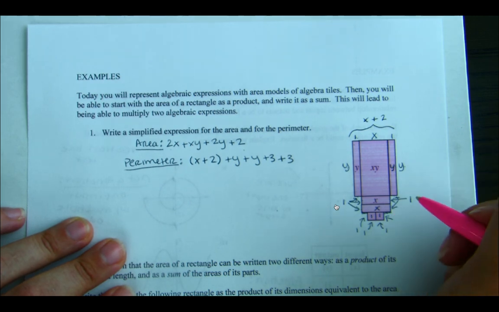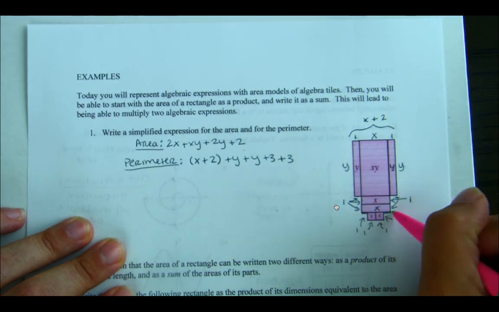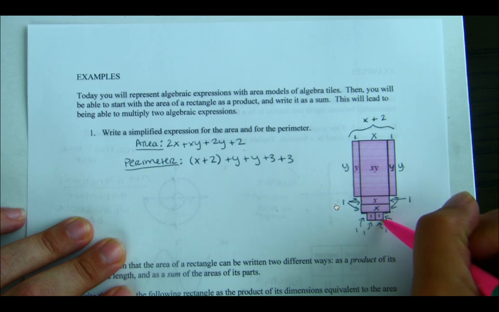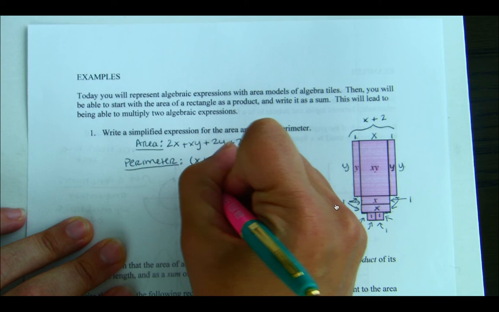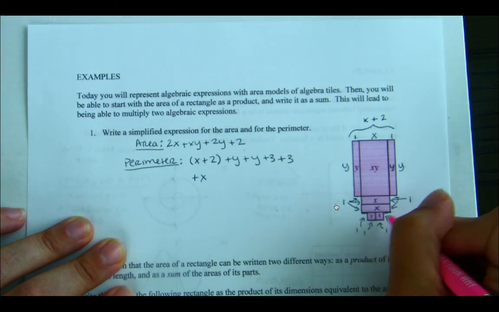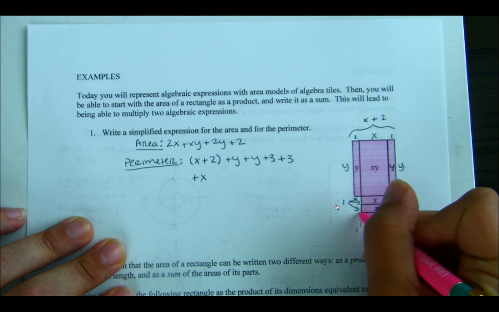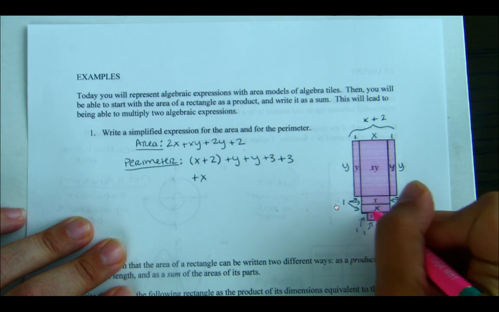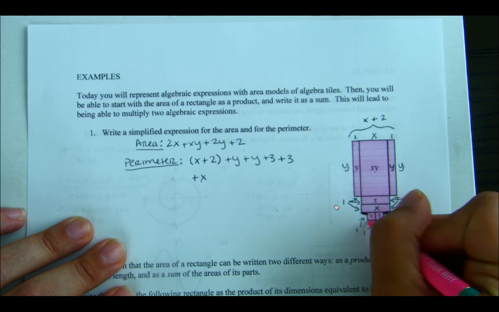So the way I would define it is I'm saying, well, this whole length is x, and that's including these two right here, right? So I can say plus x because that's this whole length here, and that's kind of part of this, right? But if I want to not count those two on the side, and I just want to look at these parts right here, this is x minus 2.